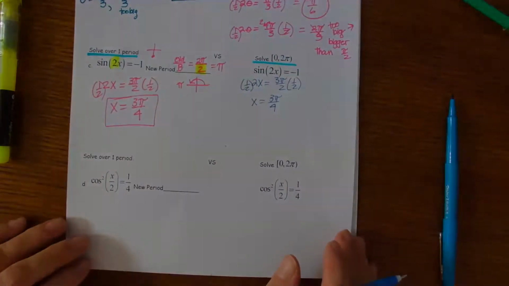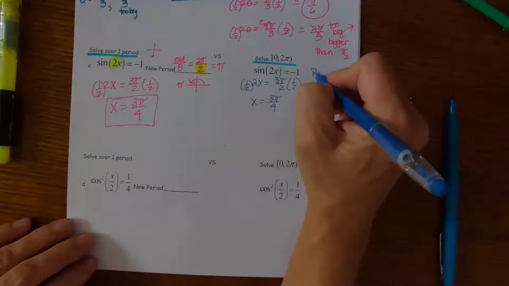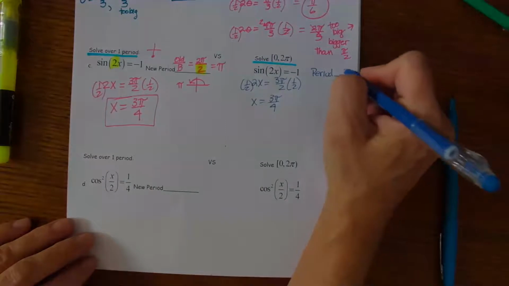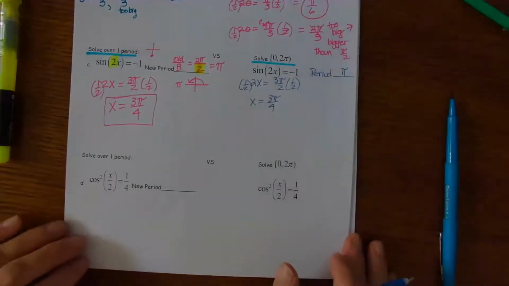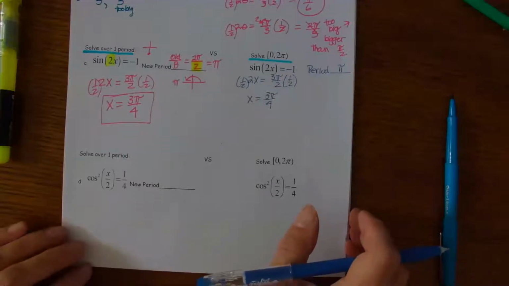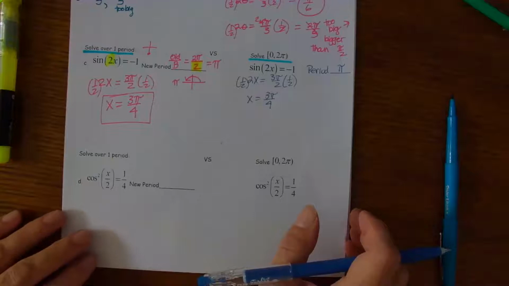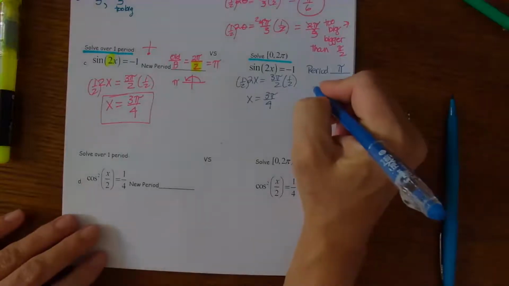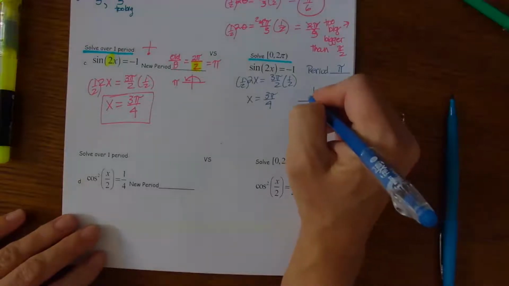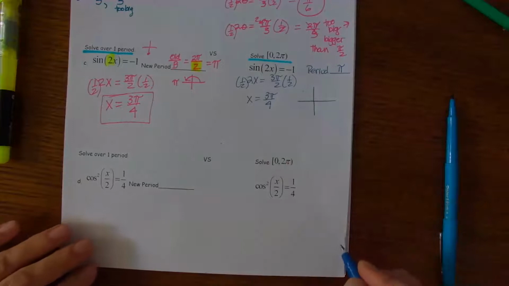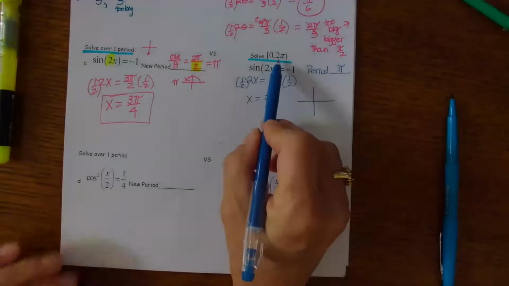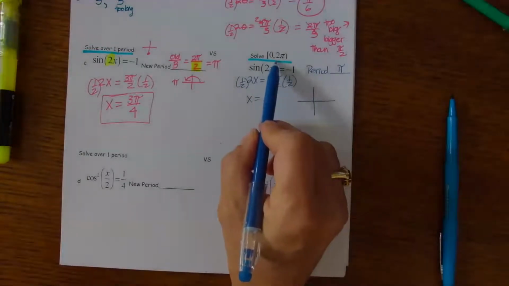Now, what is the period here? We already figured it out. What's the period? Pi. Okay. So now let's look at this. I got an answer here, which is 3 pi over 4, right? But my directions this time say to go from 0 to 2 pi.